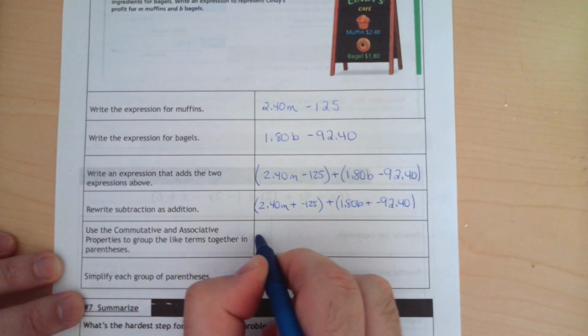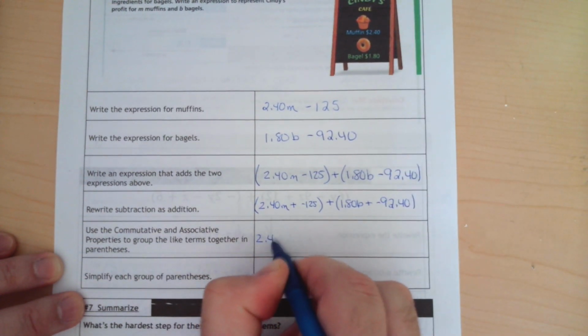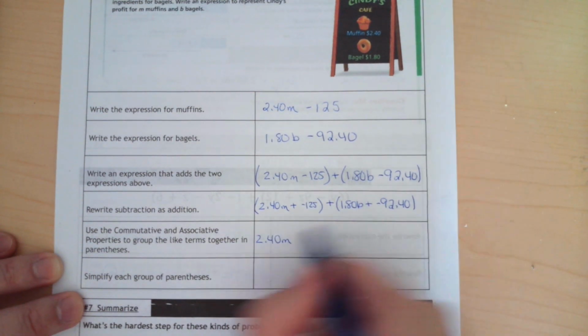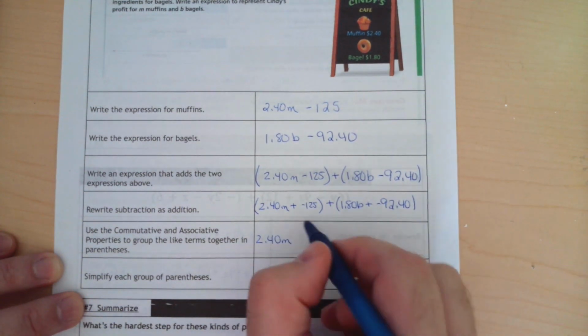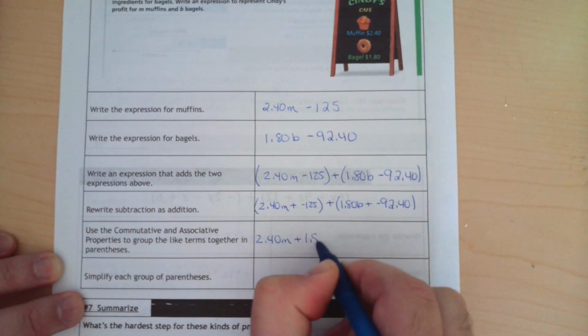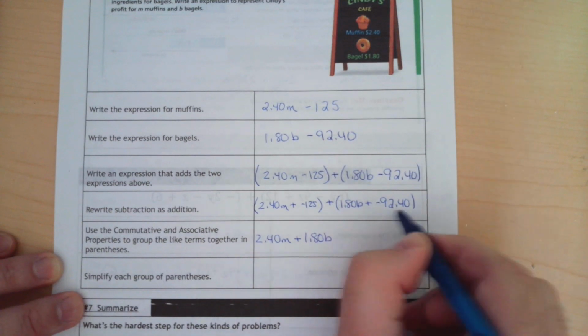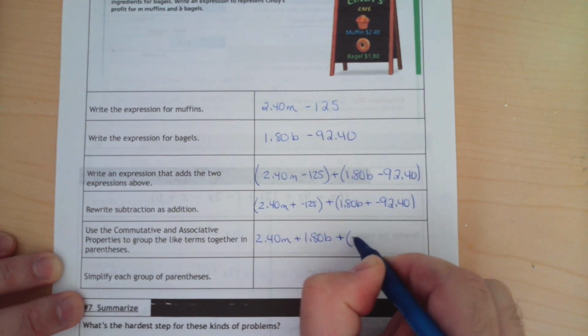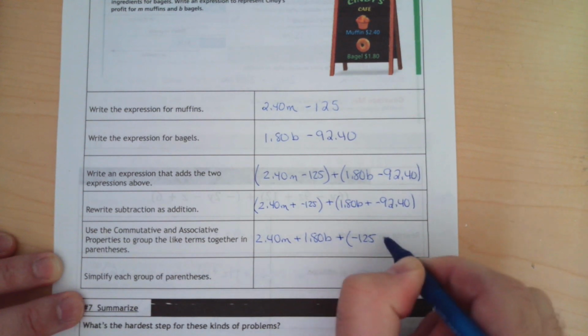We're going to put our like terms together. So there's no other terms that have an M, so nothing's going to go with the M. Then I'm going to put the bagels, so 1.80 times B. There's no other bagels. So now I just have the constants that I can add together.